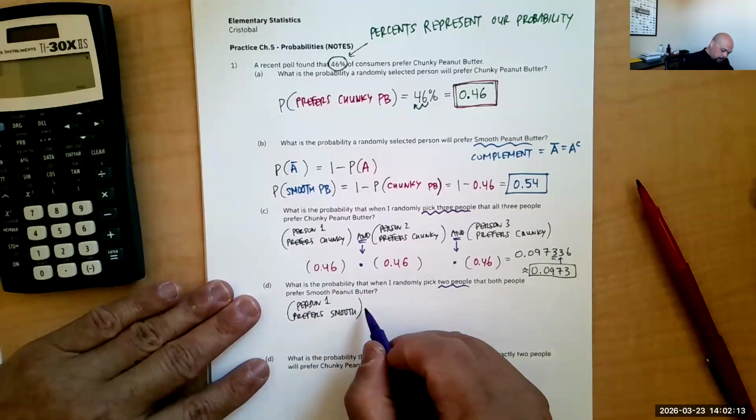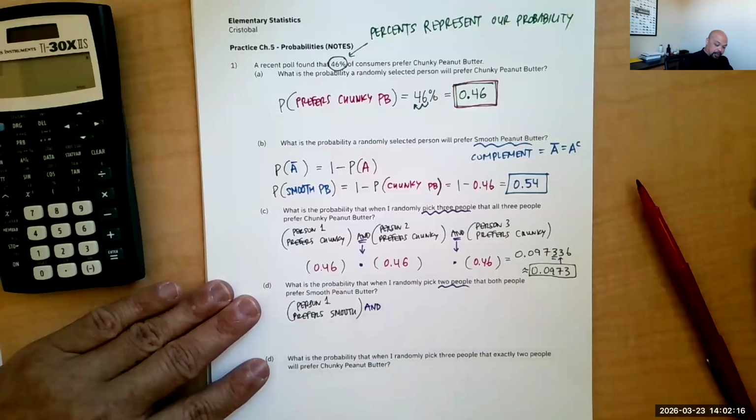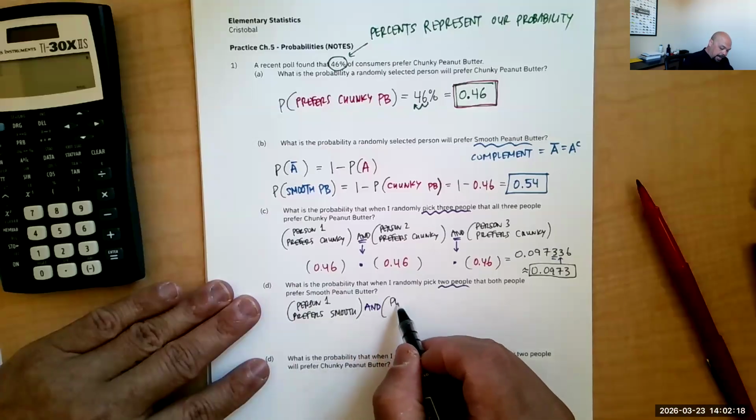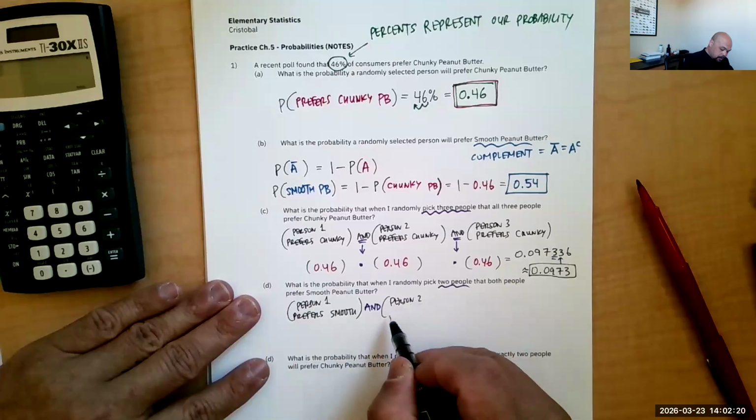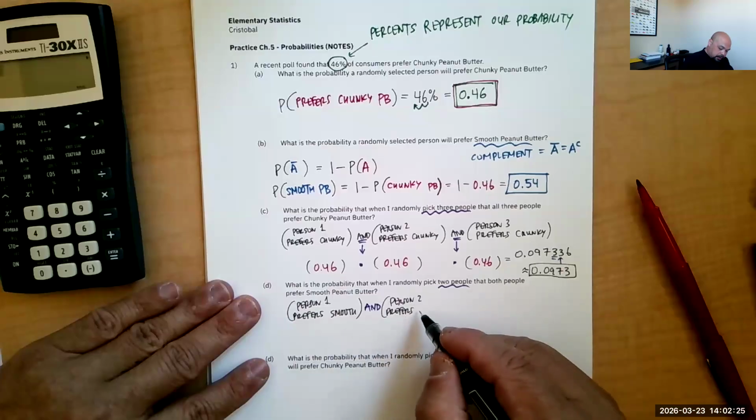And later we can jump right to that multiplication like above, right? And the second person prefers smooth as well.